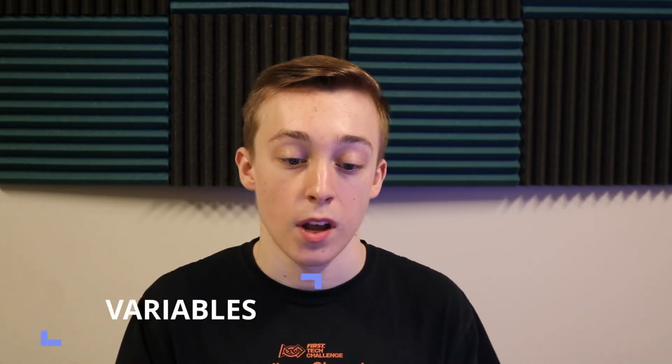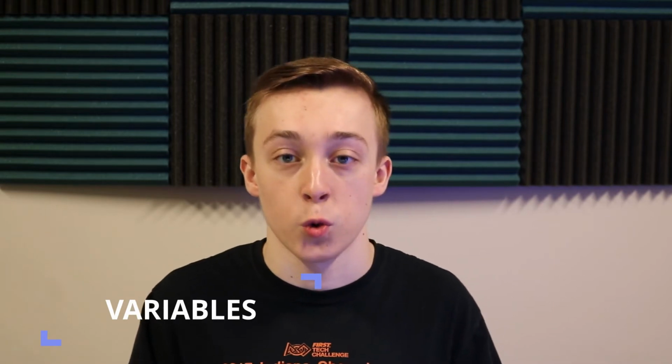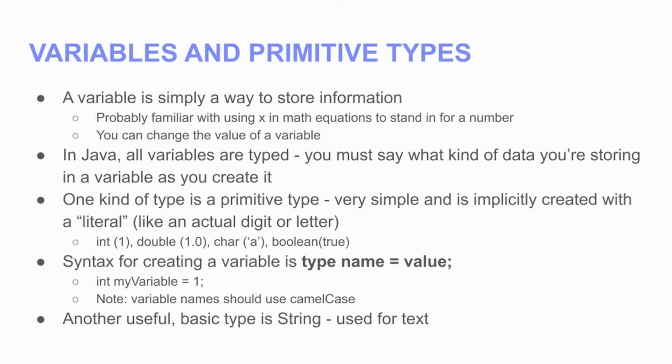So first off, we're going to be talking about variables and primitive types. A variable is simply a way to store information, and you're probably familiar with this in math, like when you use x in equations to stand in for a number. Variables are mutable. You can change the value of a variable throughout your program, which is very useful for keeping track of things that change. However, you can also make a variable constant, which holds a constant number. This is useful for things that never change, like the width of your robot or the port that you plug something into.